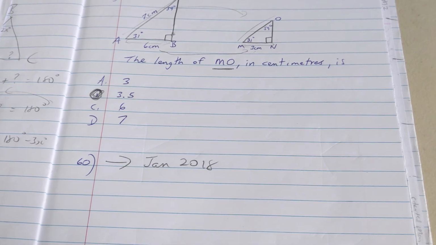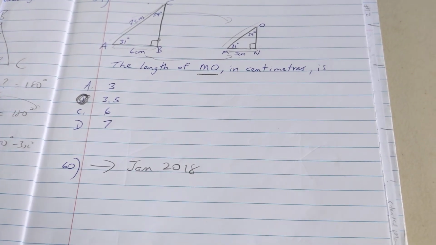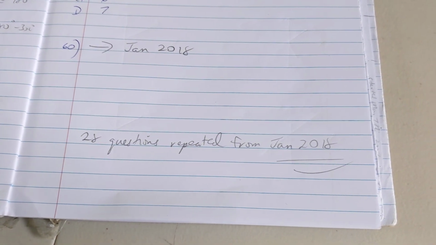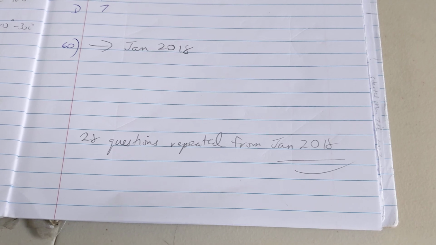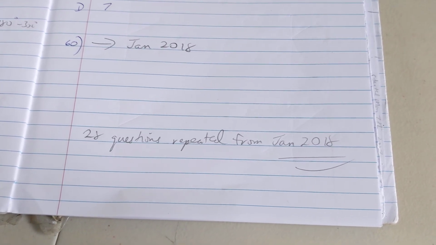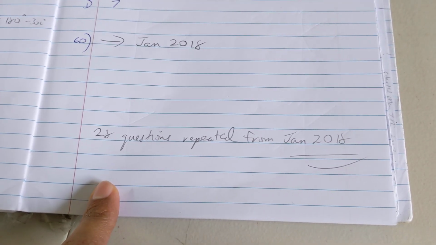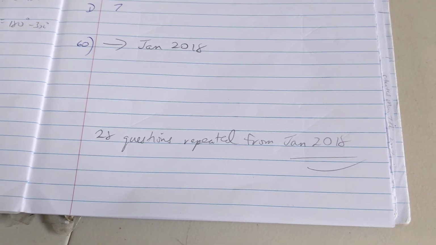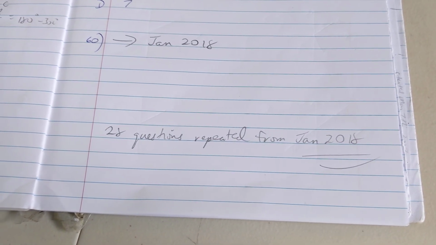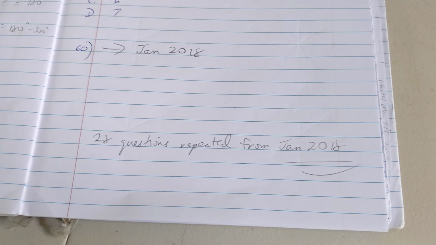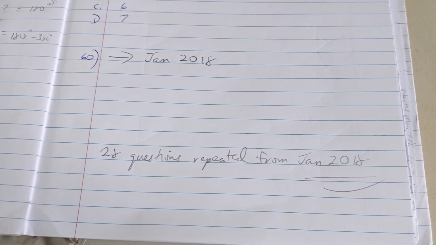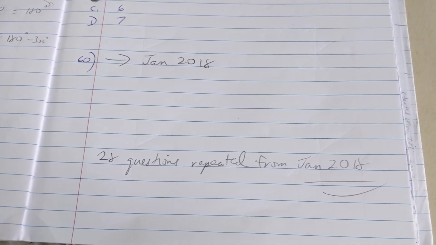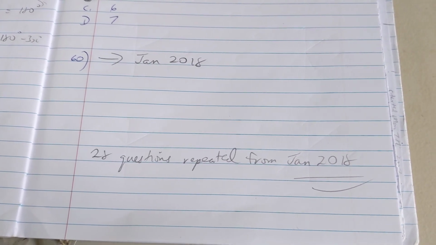Something else to keep in mind: I would never have analyzed a multiple choice paper like this, but 28 questions on the January 2018 paper repeated in the 2020 paper, and that's just from one paper. Almost half the questions repeated. That's why doing past papers is really helpful, because you never know how many questions from a particular past paper are going to repeat. This was just from one past paper and almost half repeated. So keep that in mind.